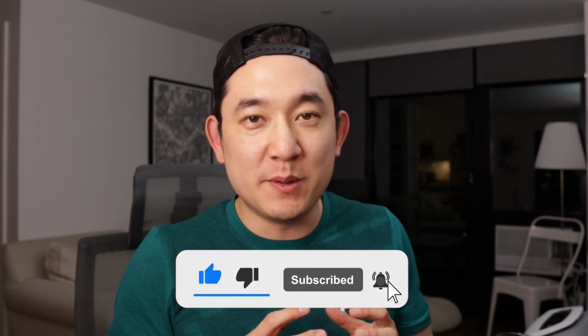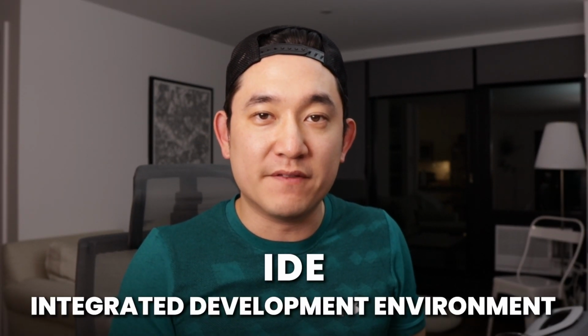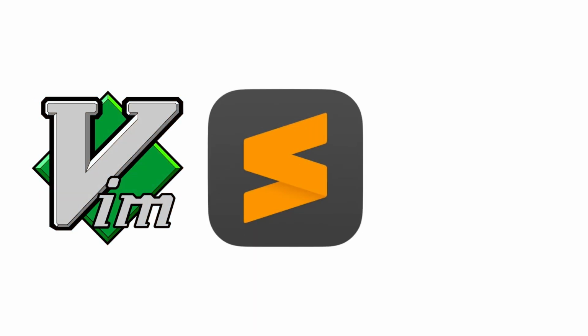As a dev, you should be pretty familiar with an IDE, also known as an integrated development environment. If you don't know what that means, simply put, it's where you write your code. Some people like to use Vim, Sublime Text, or Atom. Personally, I feel like I use the most popular IDE, which is VS Code. And if you use VS Code, you are probably aware of so many extensions that you can install.